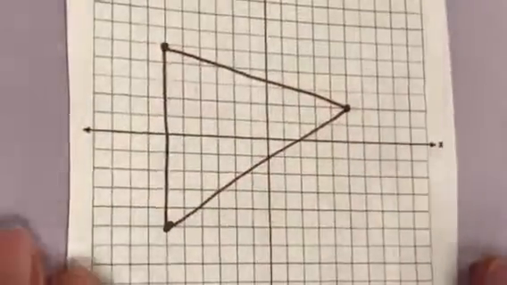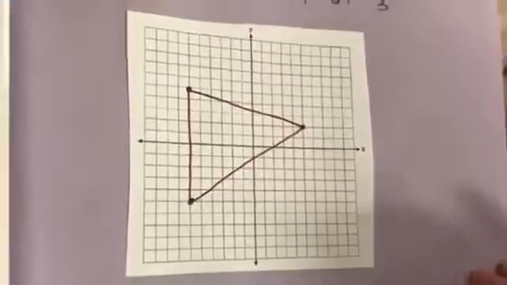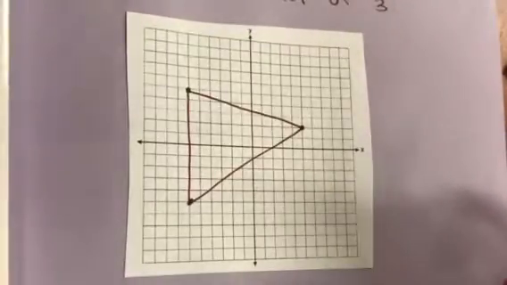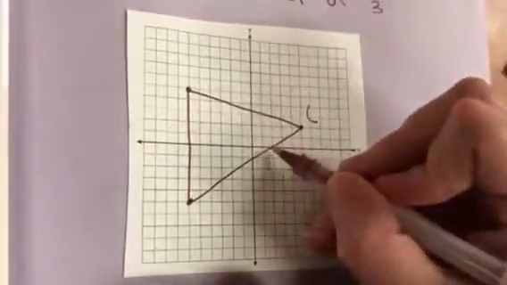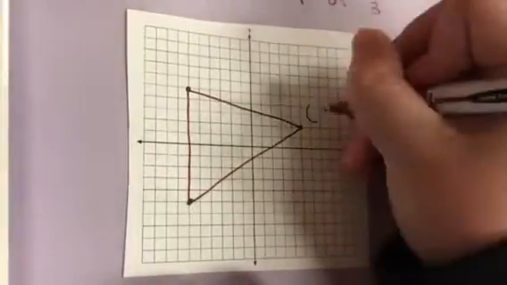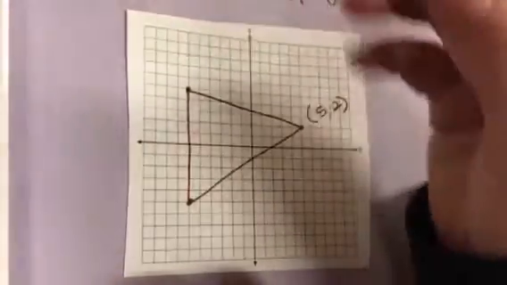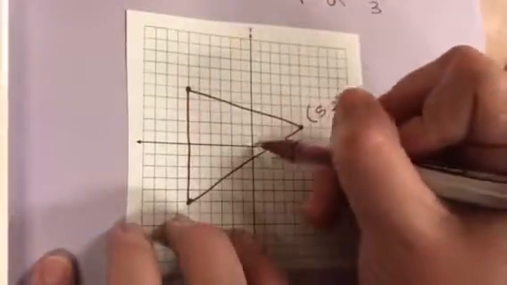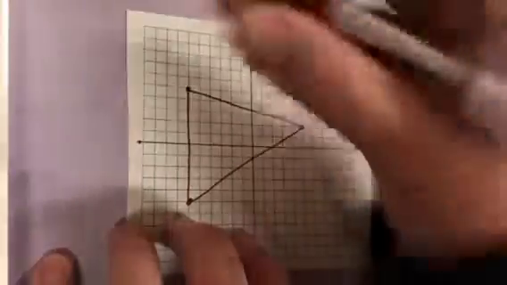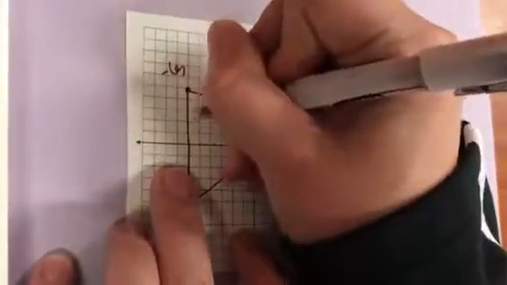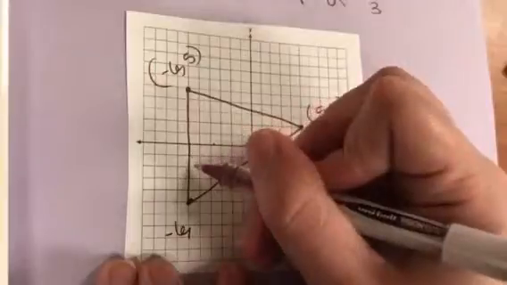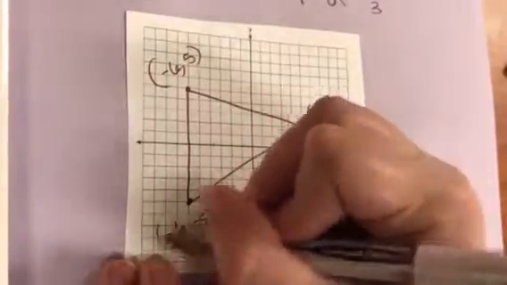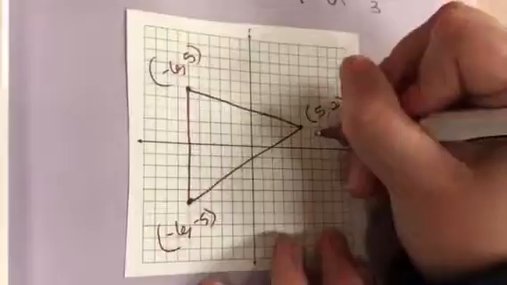Do one more. Dilate by a scale factor of 1/3. Is it going to get bigger or smaller? Smaller, because it's going to become 1/3 of the size. So we've got the points, one of them at negative 6, 5. So what is 5 times a third?